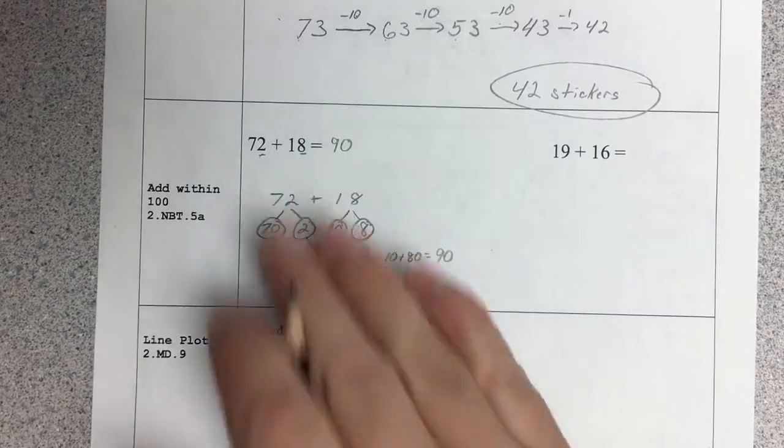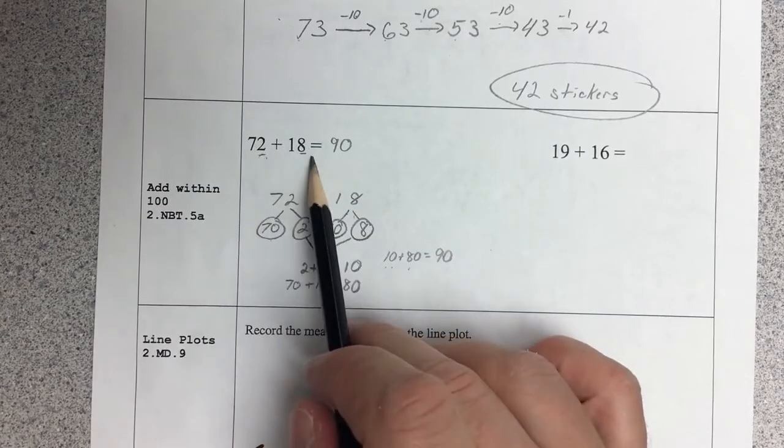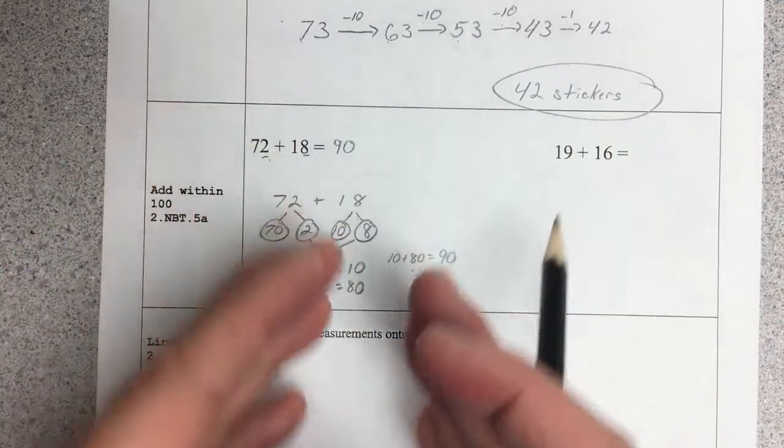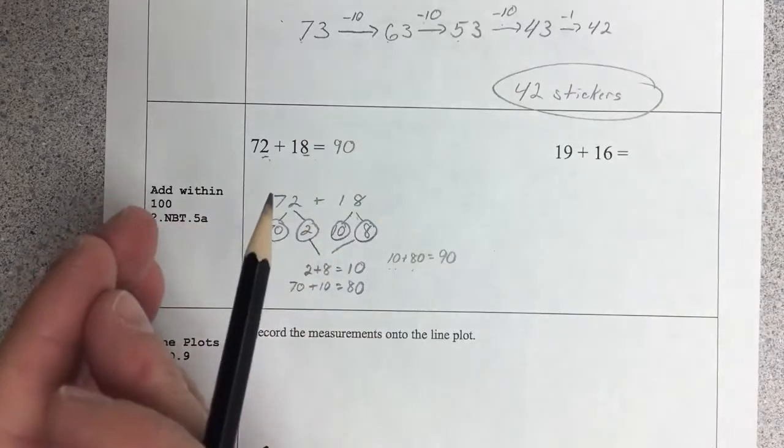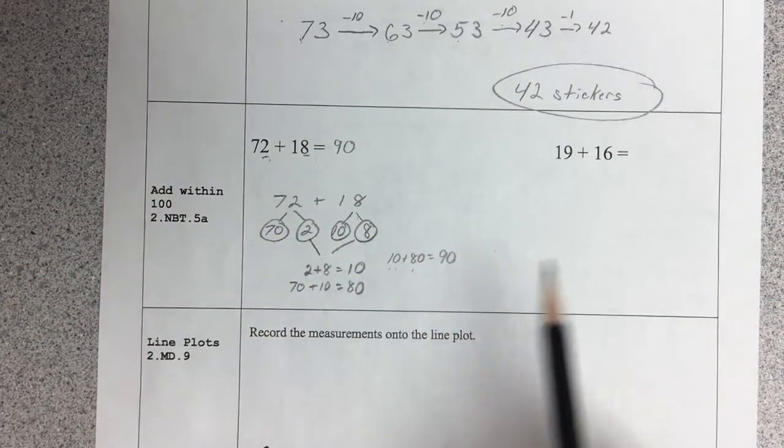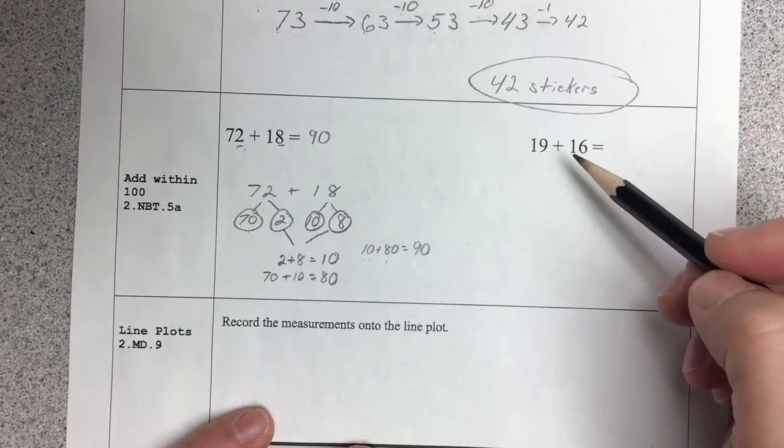So that's one strategy for solving. So if I notice the 1s make a 10, I can pull those out, make the 10, add the 10s together, and then add my 10 on there. Okay. Now we're going to look at 19 plus 16.